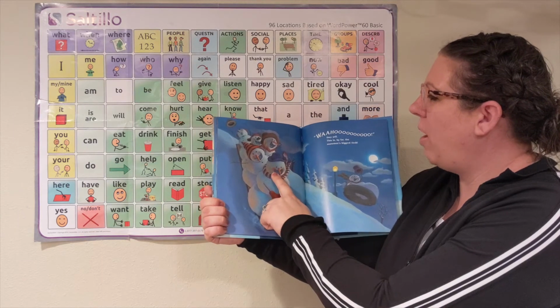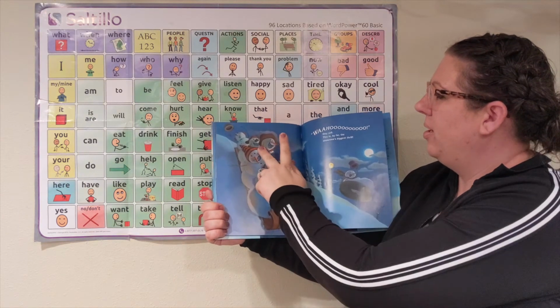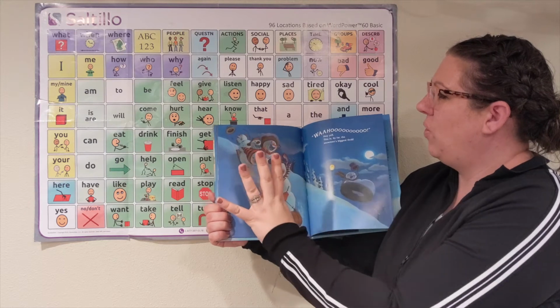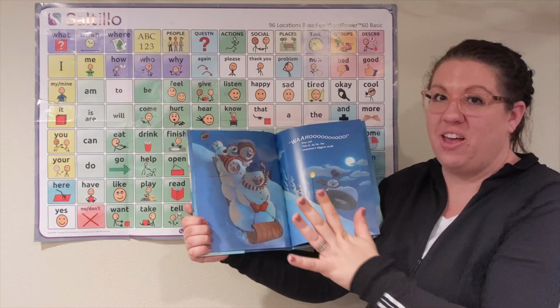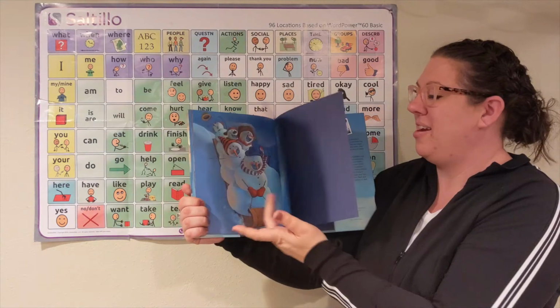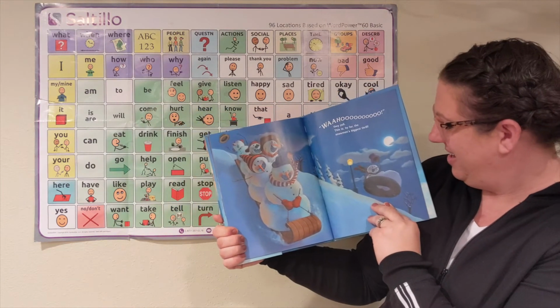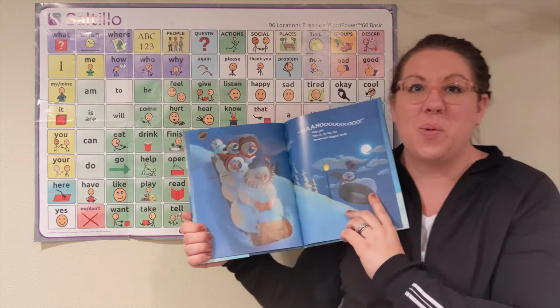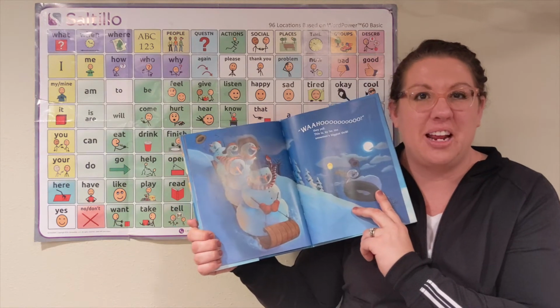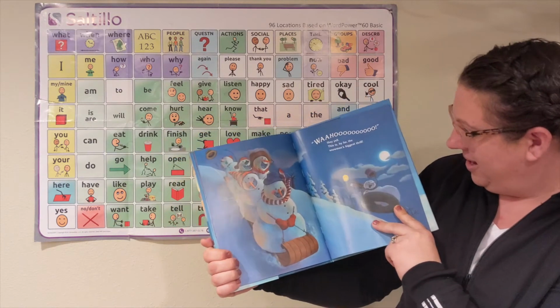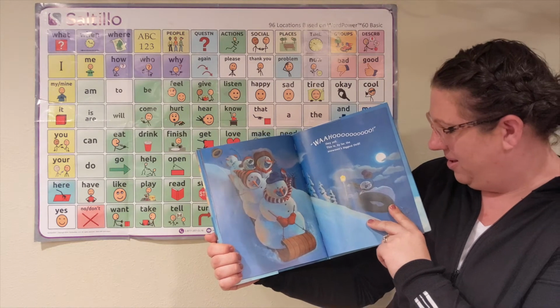Look, they have 1, 2, 3, 4, 5 snowmen on that one sled. And he's riding a different type of sled. It's called an inner tube. And he's going fast too.